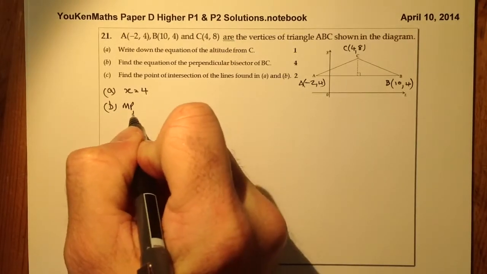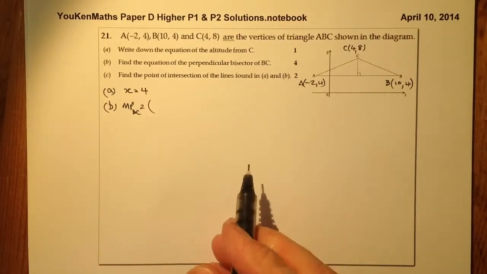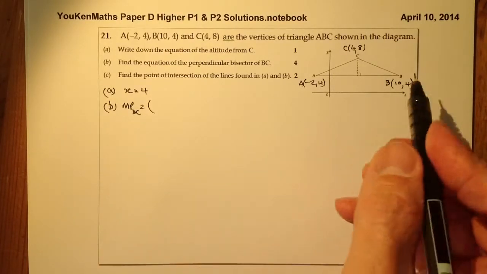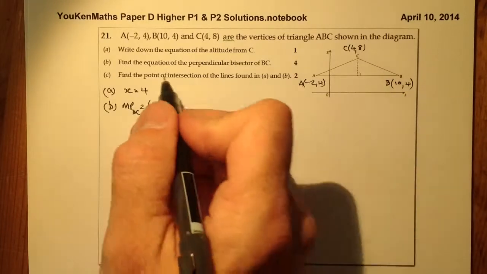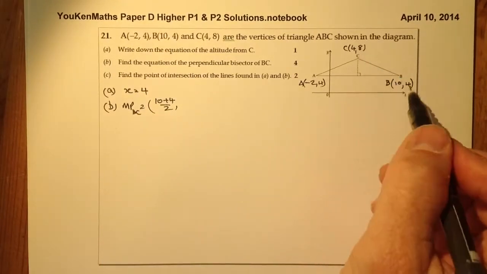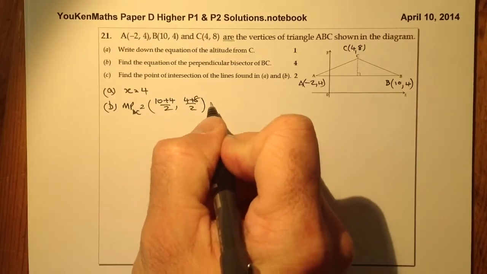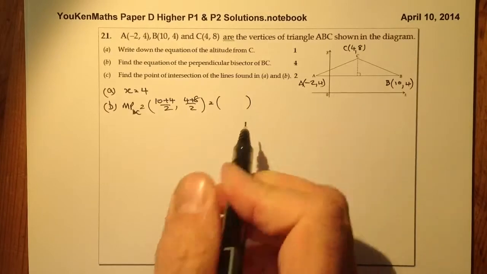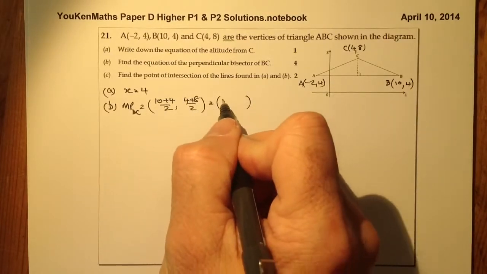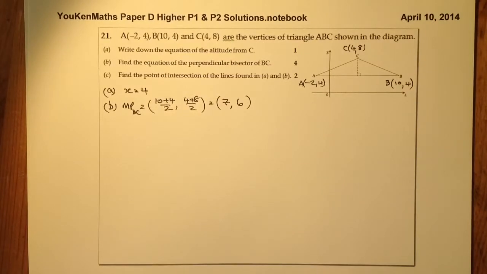So the midpoint of BC, and what we'll do is we'll just take the mean of the x and the y coordinates from there. Right, so what we've got is 10 and 4, so 10 plus 4, and we'll divide that by 2, and we'll go for 4 plus 8, and just divide that by 2 as well. What that should give us is the midpoint, which should give us 7, and that will give us 6. Okay, so there's the coordinates of the midpoint of that line.